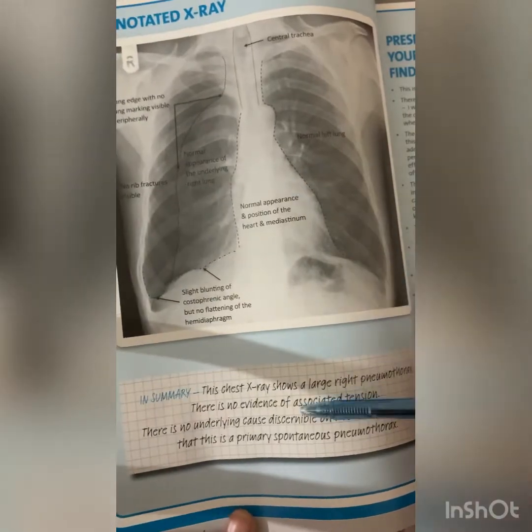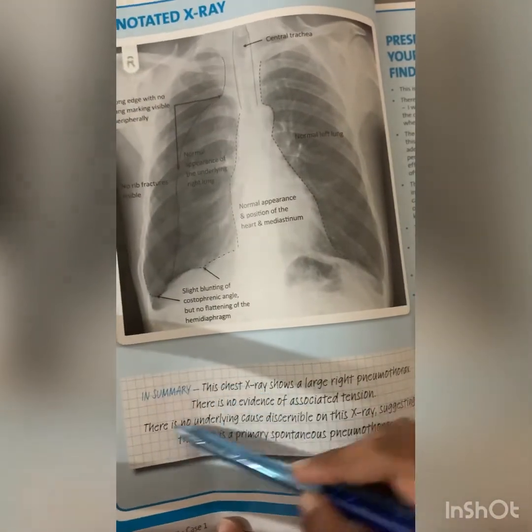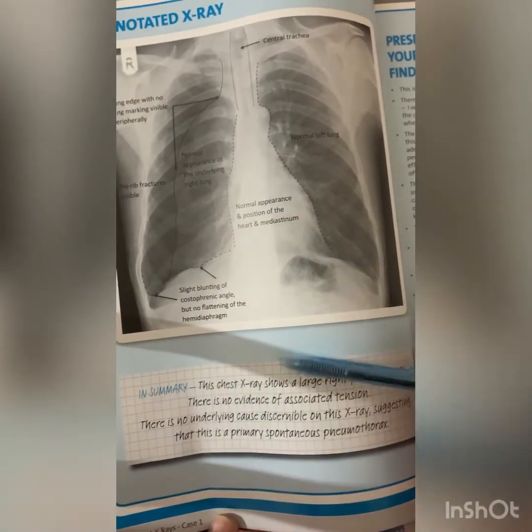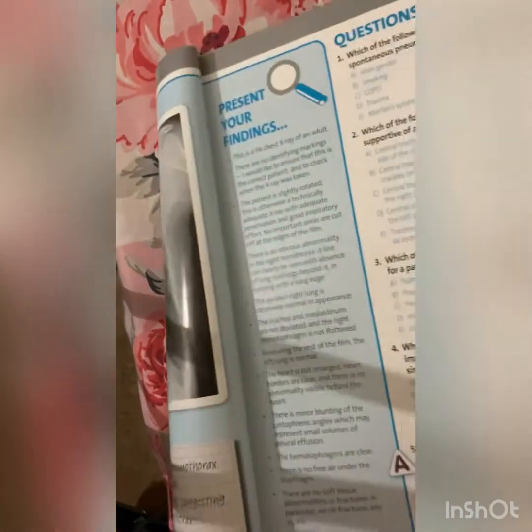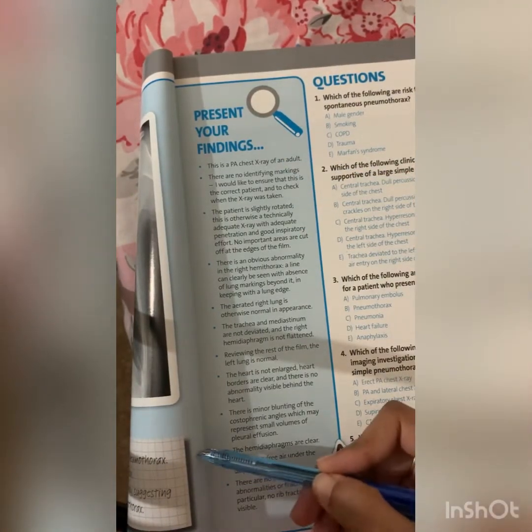At the end, all the findings are summarized in 3 to 4 lines, and then there is the presentation of the chest X-ray, that is, how you have to present your findings to the examiner. Then there is a section of questions. These are SEQs, MCQs based questions, and the options are given.